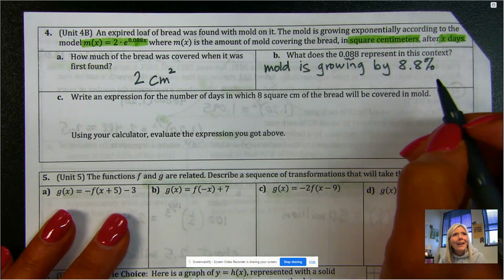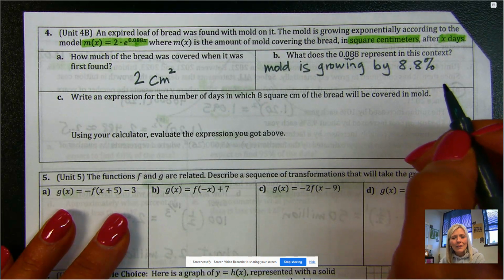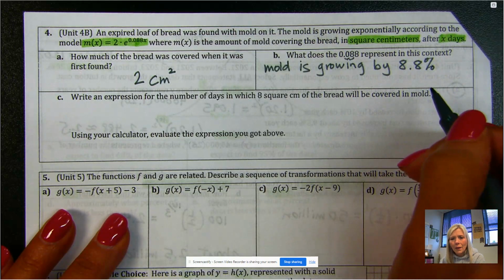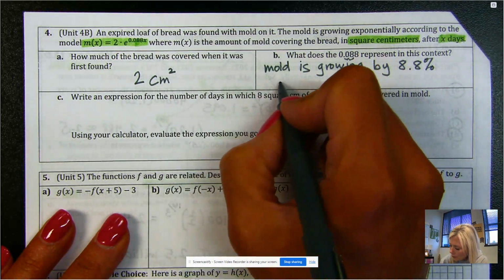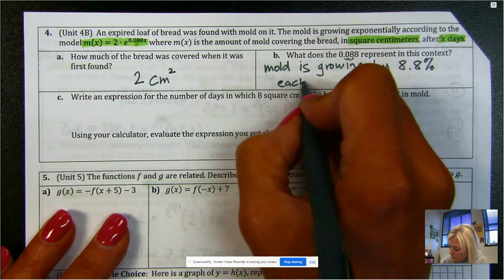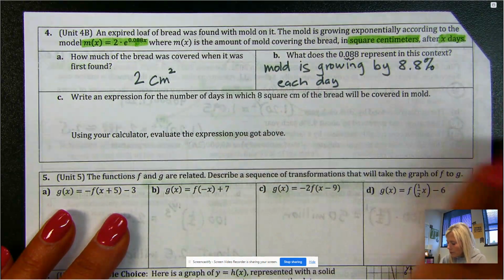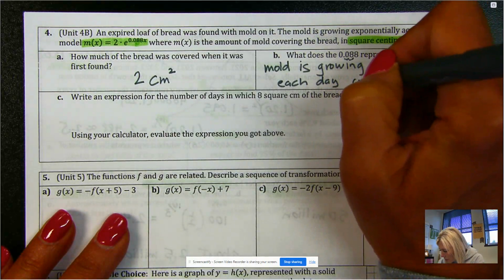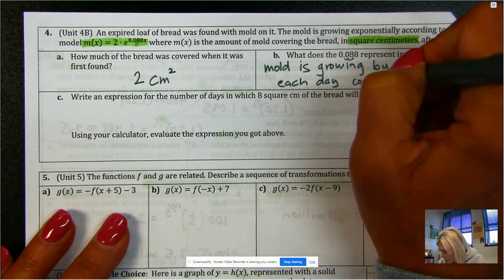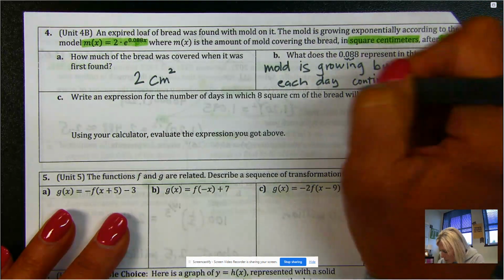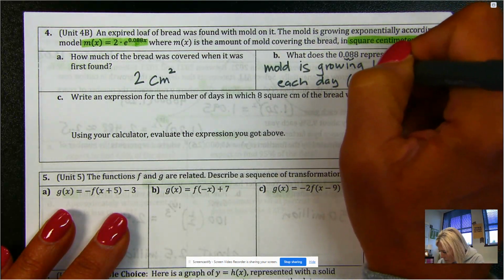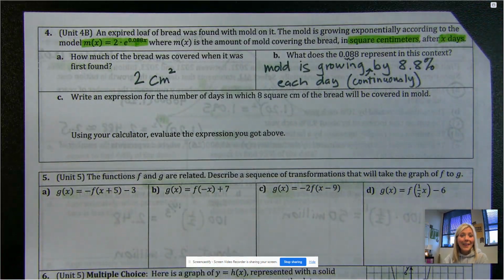Let's see here. How do I want to phrase this? I should have said the mold is continuously growing by 8.8% each day. So I should have put the word continuously right there. Okay, so the mold is growing continuously by 8.8% each day. That's what that means.